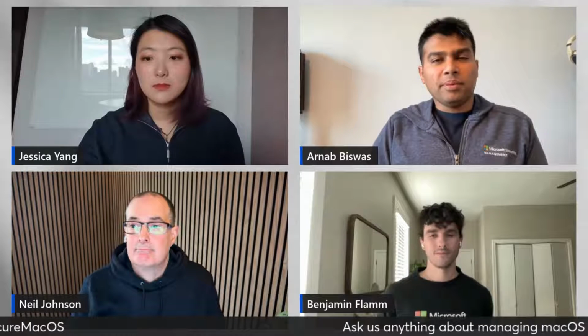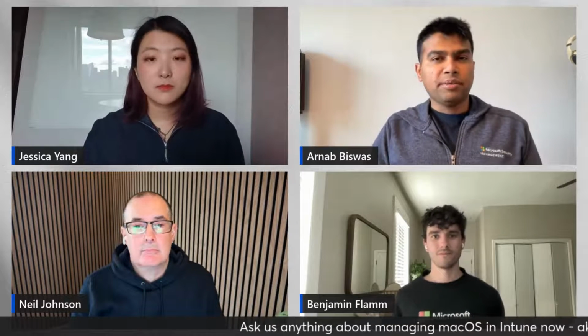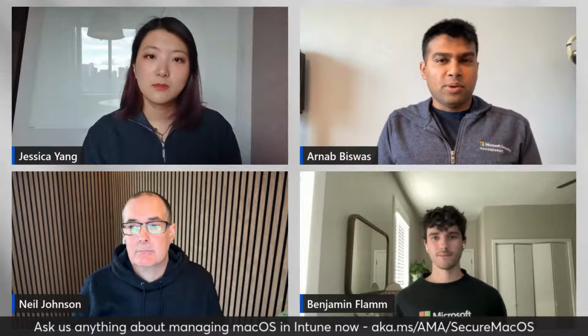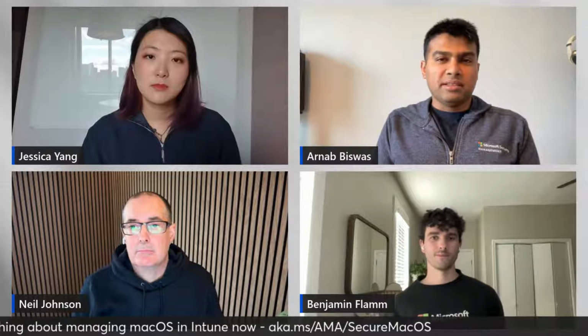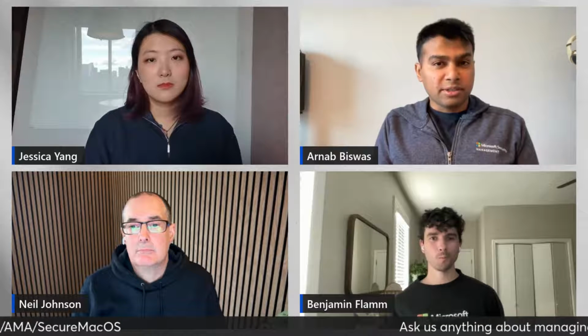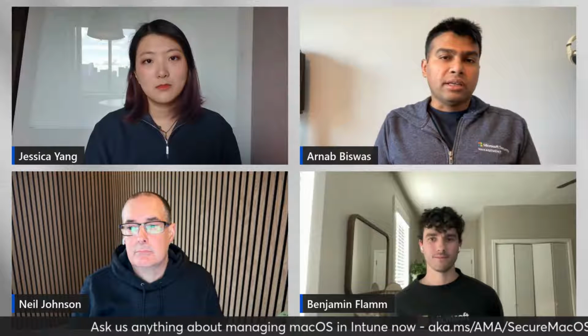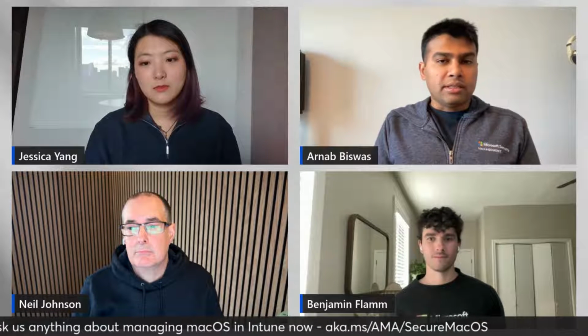Yes. So the way Platform SSO currently works, it's actually its own independent unit that could occur as a flow, as you saw in the automated device enrollment, which I showed in the demo. But that could also happen on a device that is already enrolled, whether that is a company-owned device or a bring your own device that you manage.